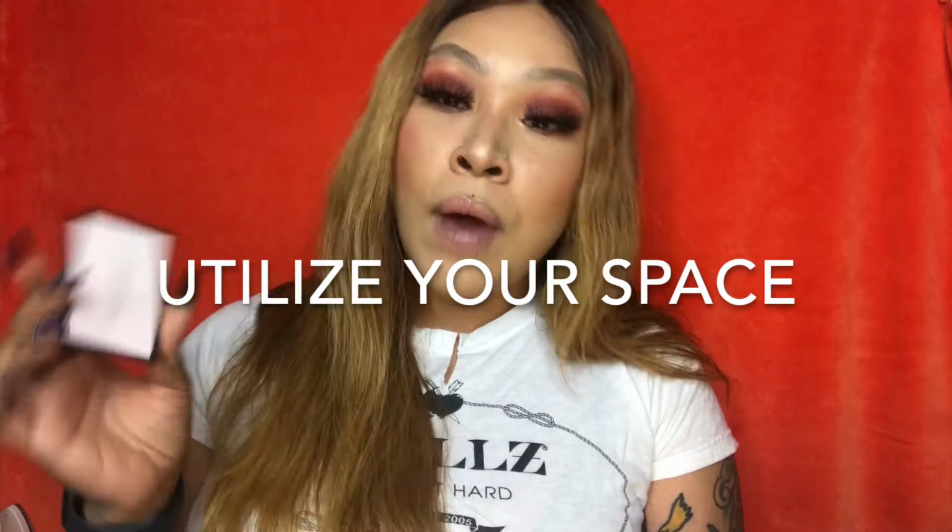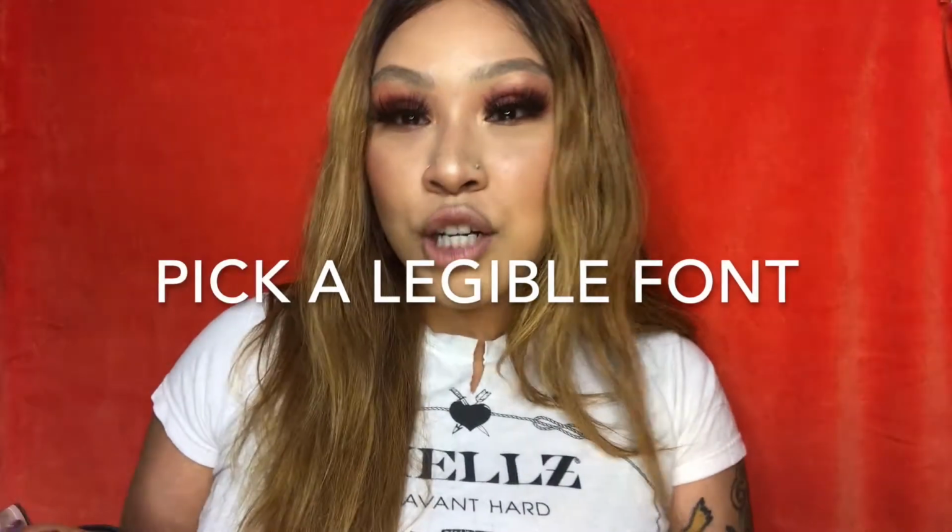The first do is do utilize your space. So if you have 2.5 by 3 inches as your space for your business card, utilize it as such, you know. There's a front and a back. Some people don't use the back. I always suggest using front and back side. Utilize your space.